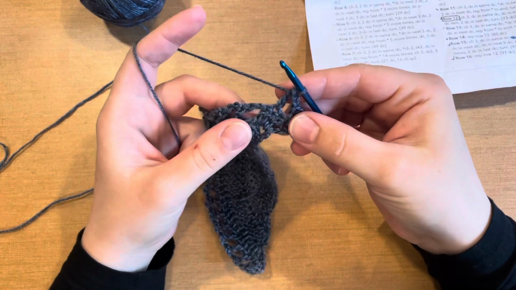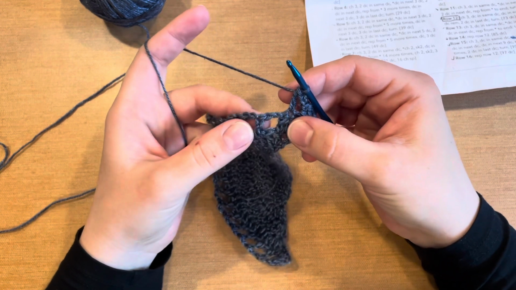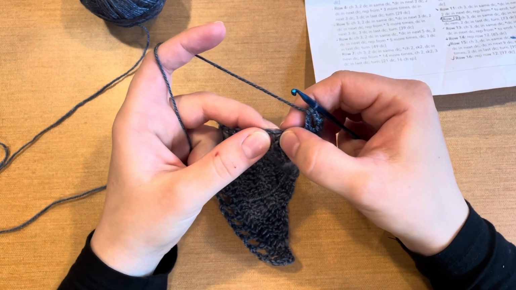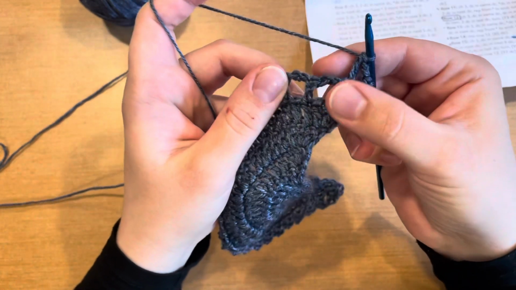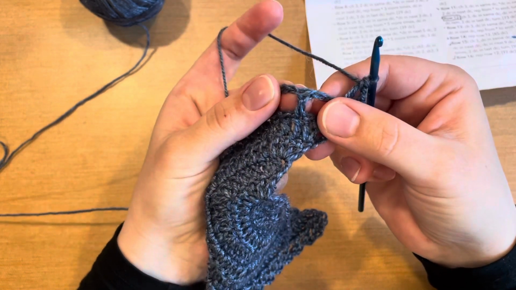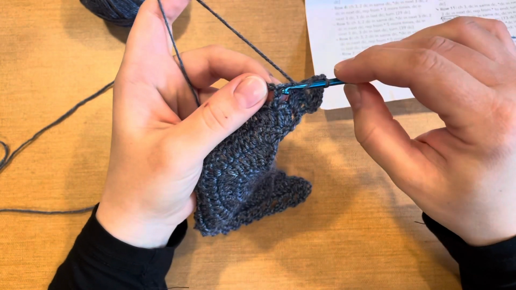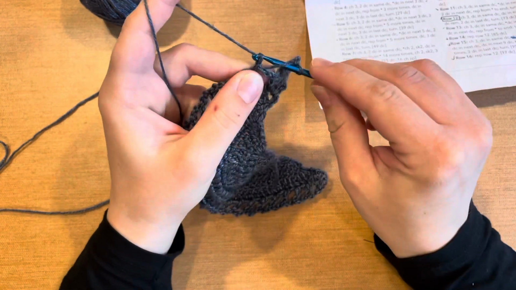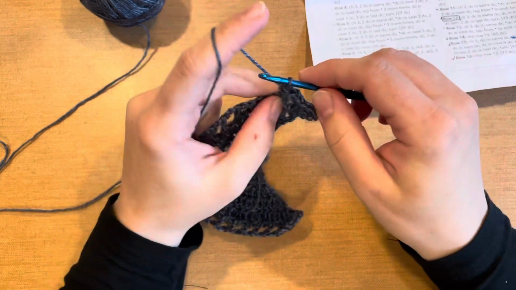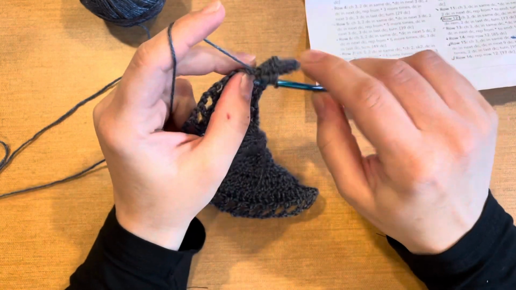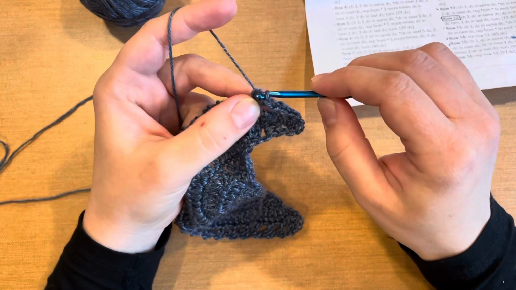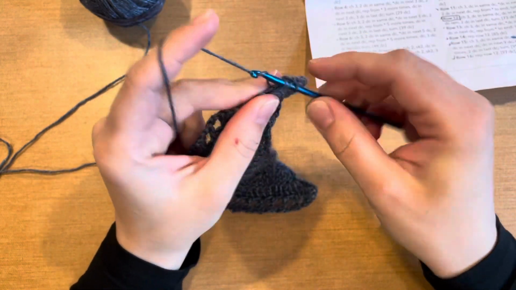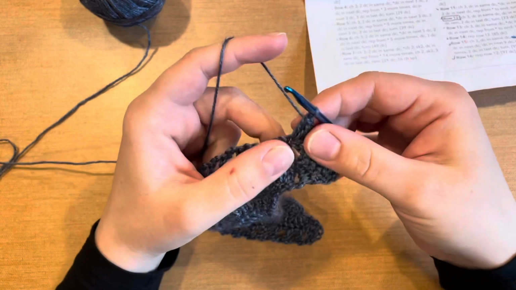After you have the first part done, then comes the clusters. You skip the chain space, and then you do the cluster onto the double crochet, which is right here. So we're going to do 3 double crochets: 1, 2, 3.